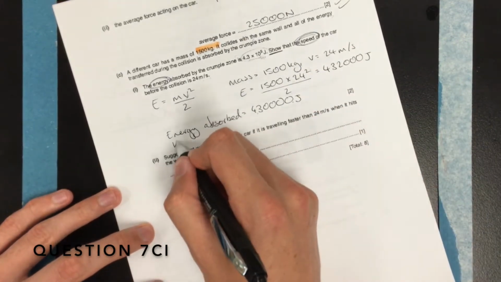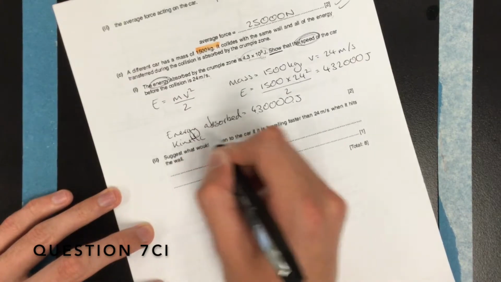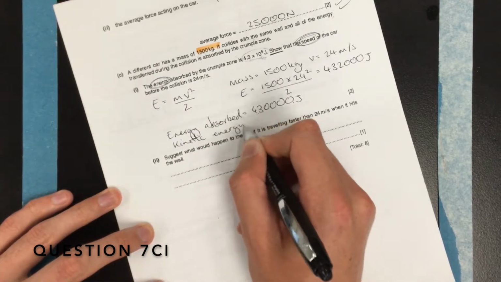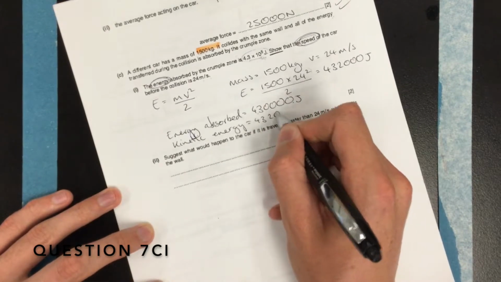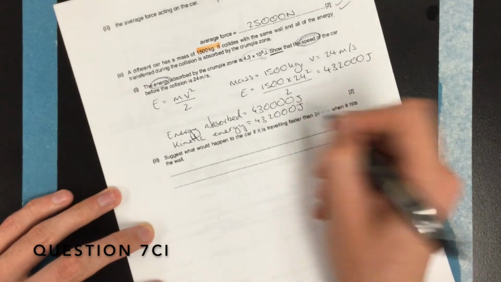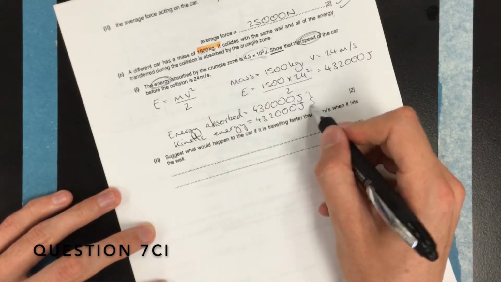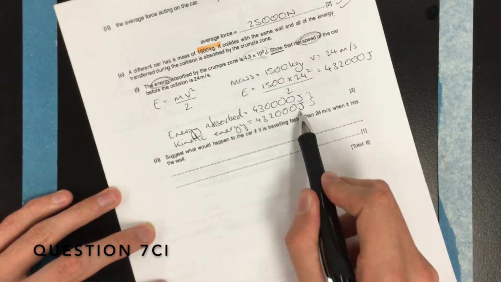The kinetic energy is 432,000 joules, and you can see these two numbers are very similar.